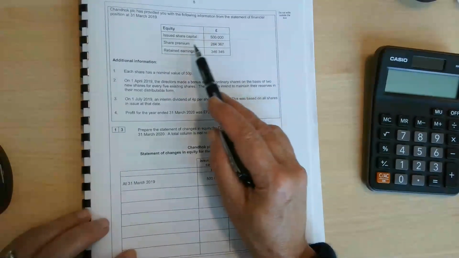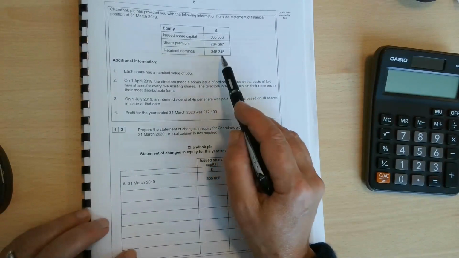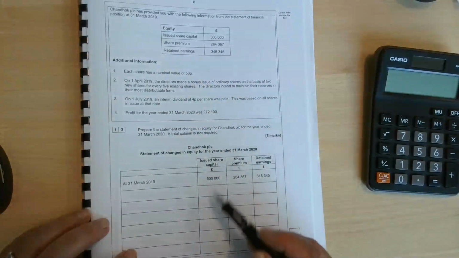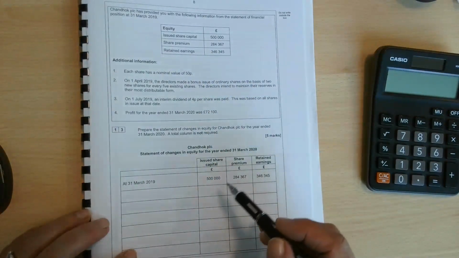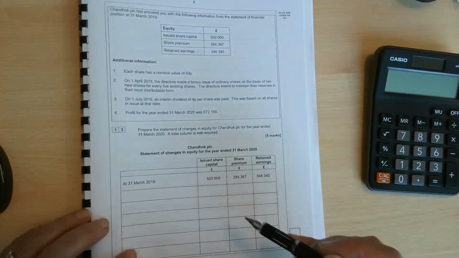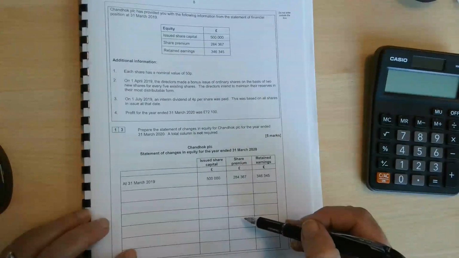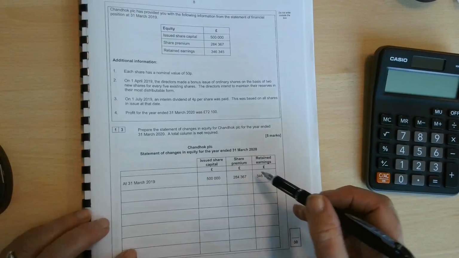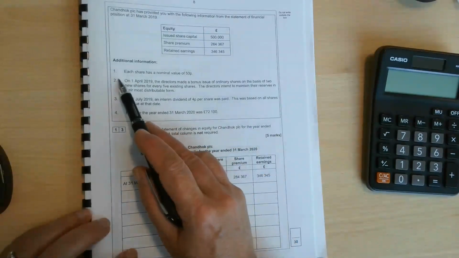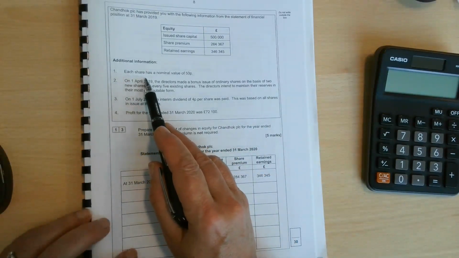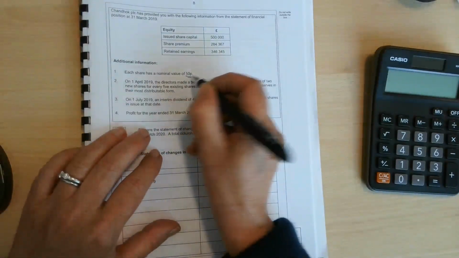Okay, so we've got issued share capital, we've got share premium, we've got retained earnings. So things that might happen in here could include revaluation, rights issue, a bonus issue, profits for the year, losses for the year after tax, and dividends paid. So let's just see what additional information we've got. It tells us here that each share has a nominal value of 50p.